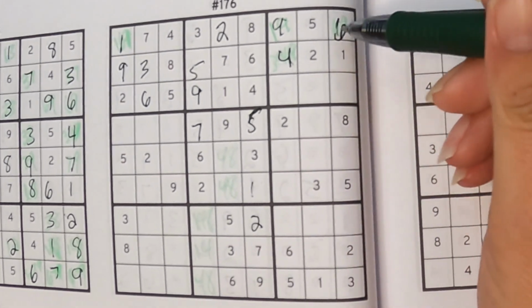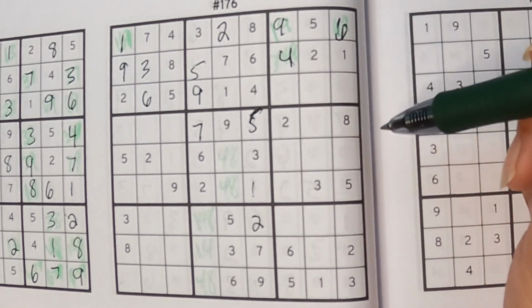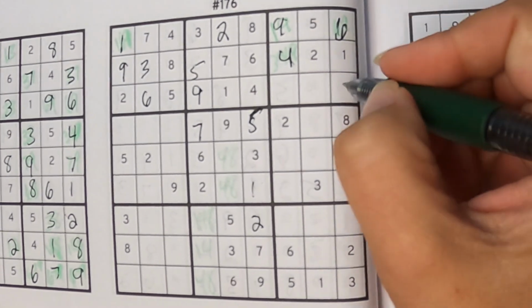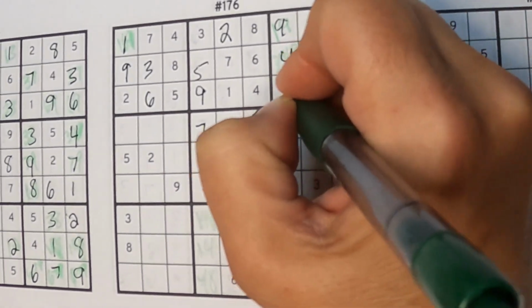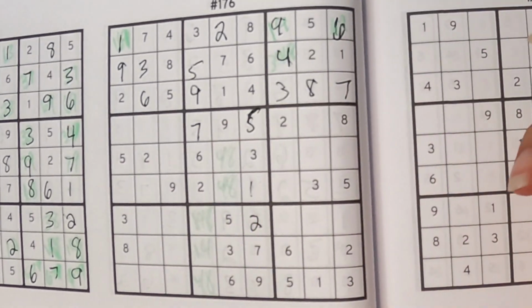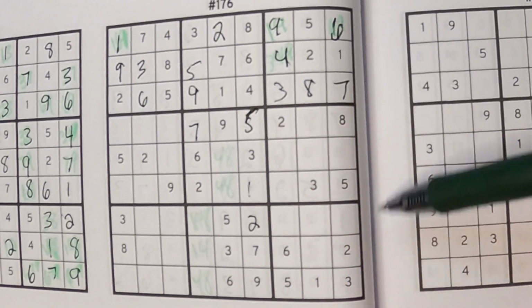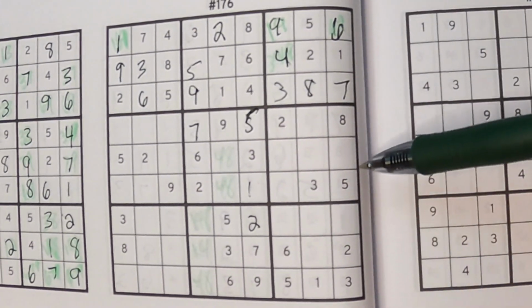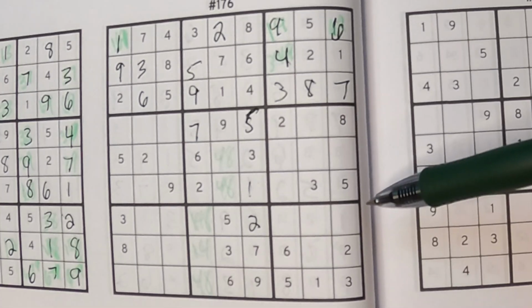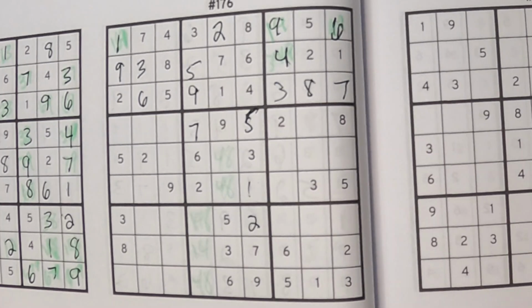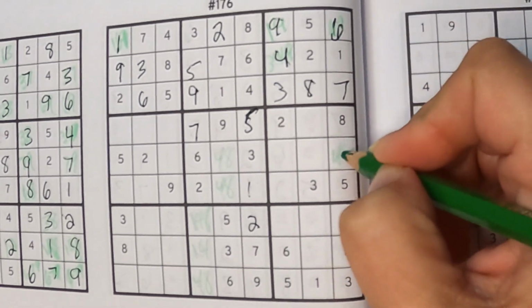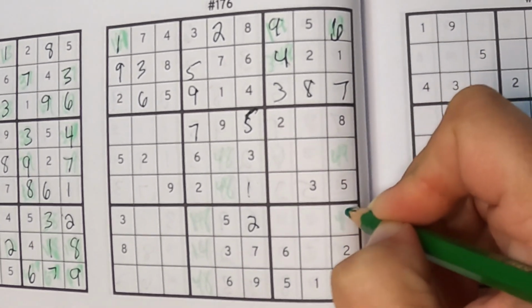For this box now, we're missing 3, 7, and 8. We've got 3 and 8 here, so this is our 7. 3 here, so 8, 3. For this column now, we're missing 4 and 9. I don't see any help. So 4, 9, 4, 9.